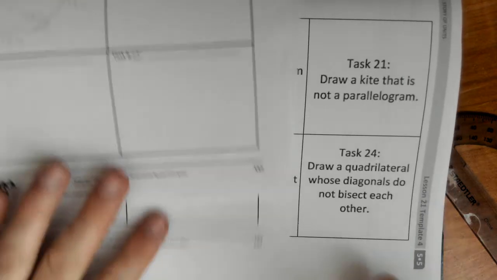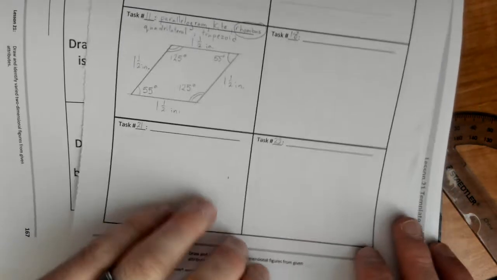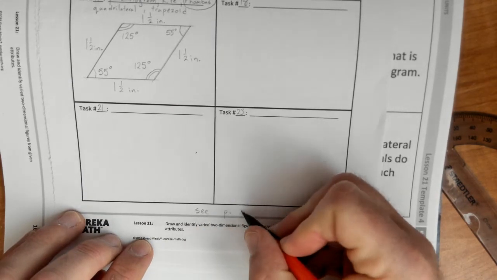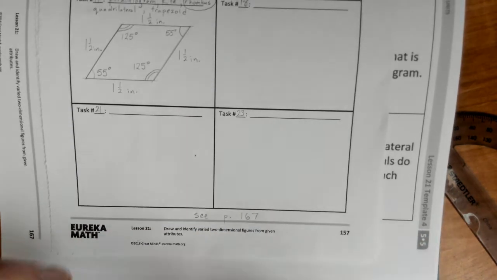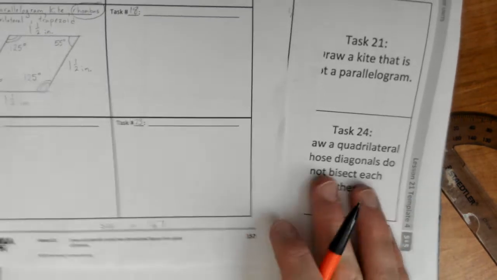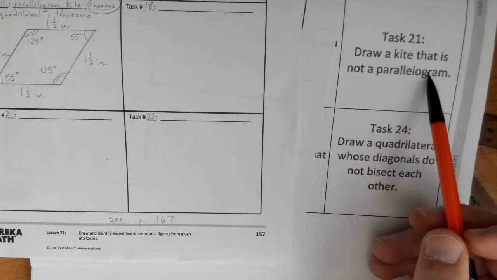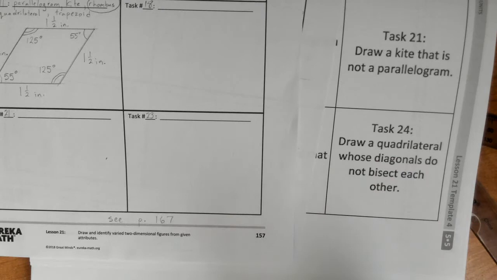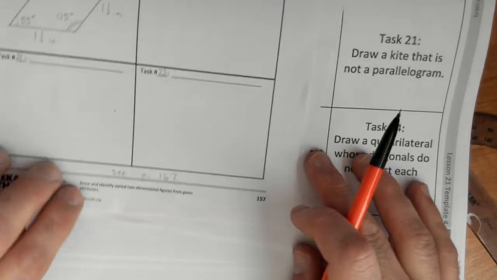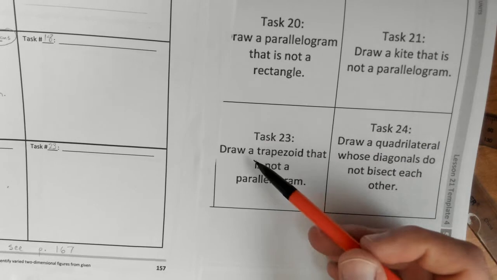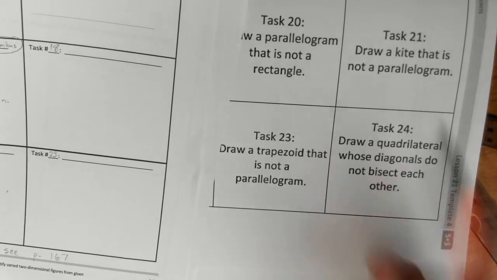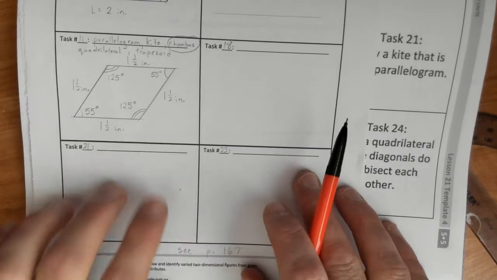You will need the task cards on page 167. So let me go ahead and write that. 21, 23. See page 167. Now again, if for some reason you don't have your Learn book, task 21, draw a kite that is not a parallelogram. Task 23, draw a trapezoid that is not a parallelogram. Okay. I'd like you to do those too.